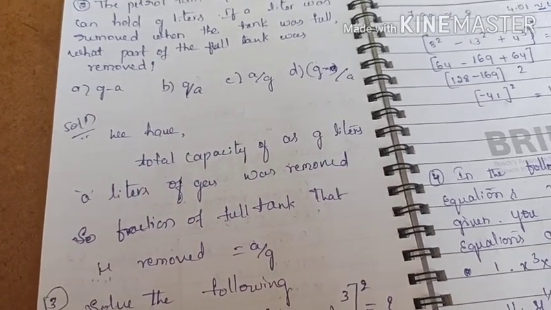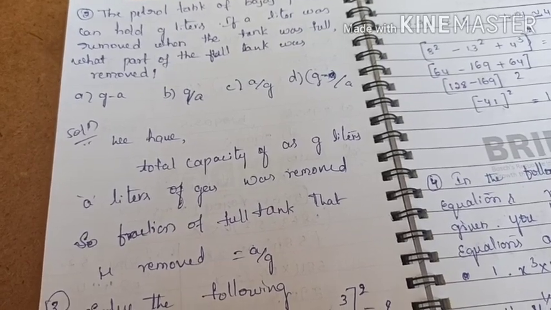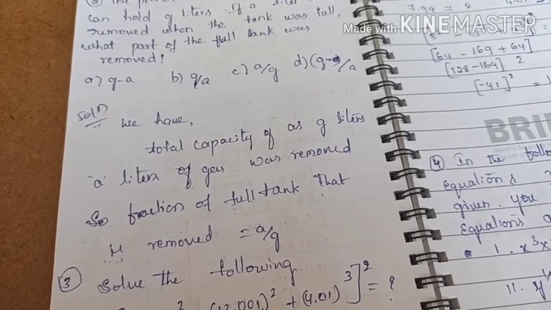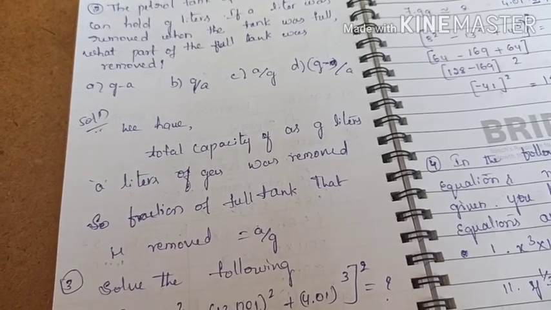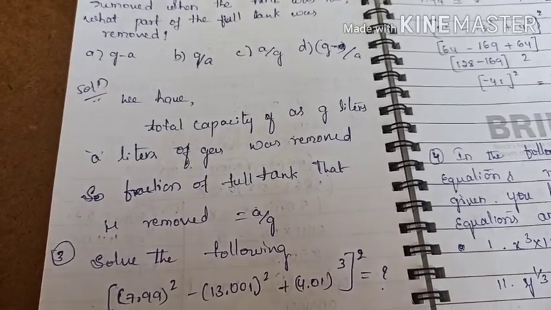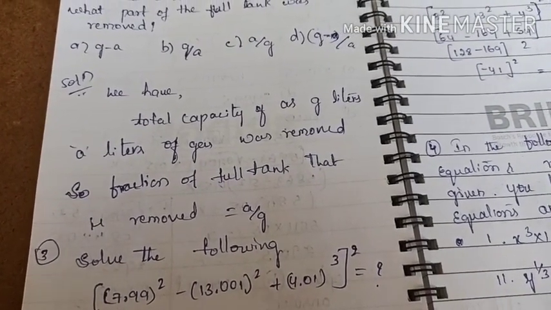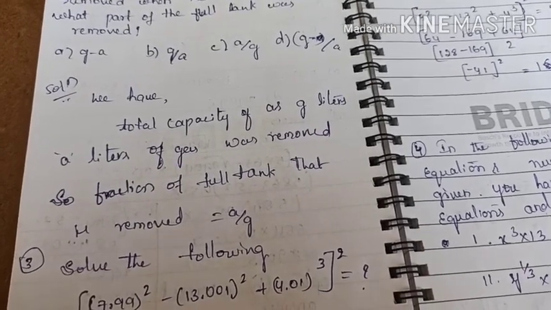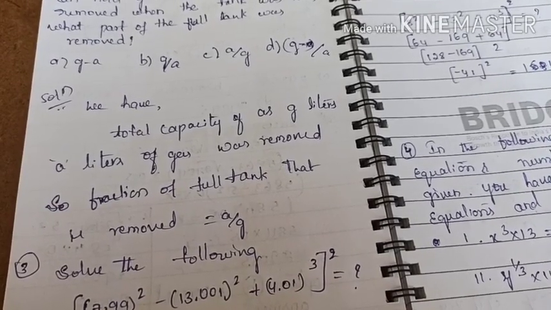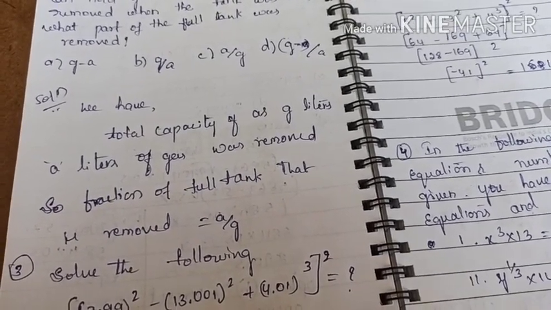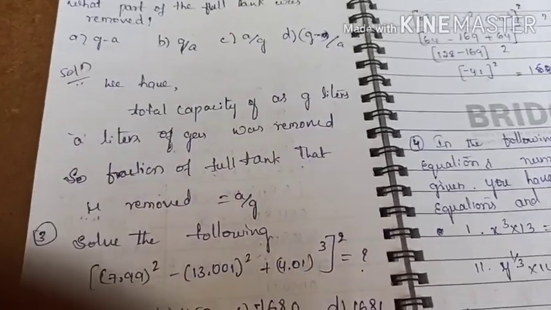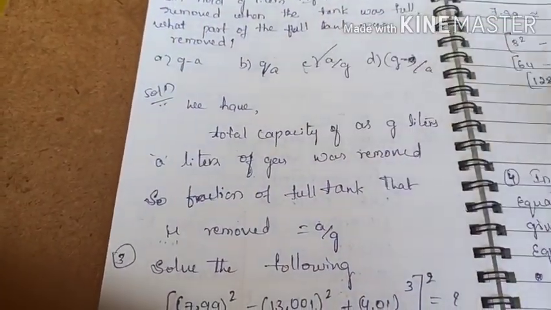We have a total capacity of gas G, and A liters of gas is removed. G is the full tank of gas in the Bajaj Pulsar, and A liters of gas is removed. So the fraction of the full tank that is removed equals A by G, because G is the total gas present in that Pulsar and A quantity of gas is removed, so A by G. Hence option C is the correct answer.